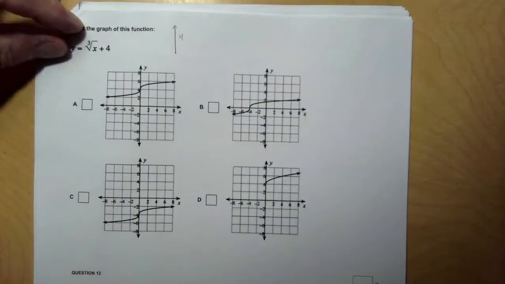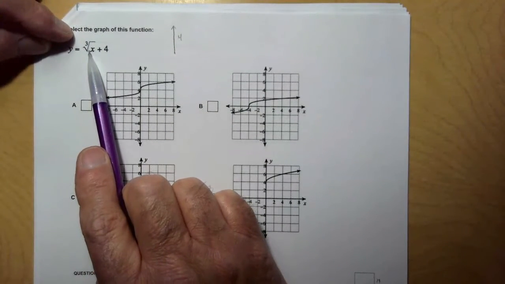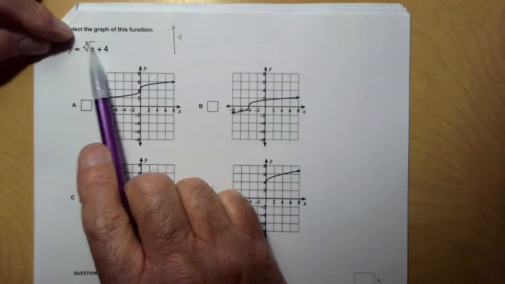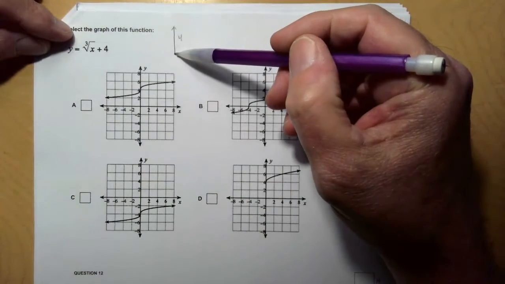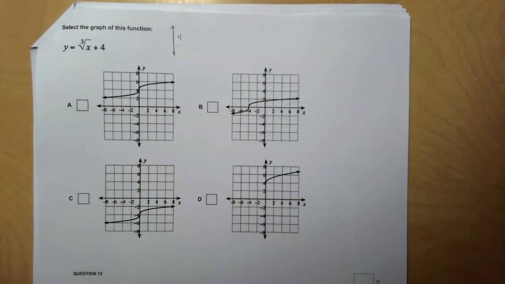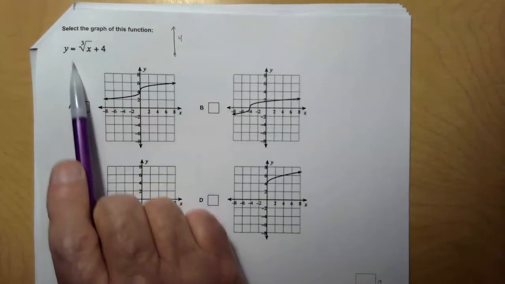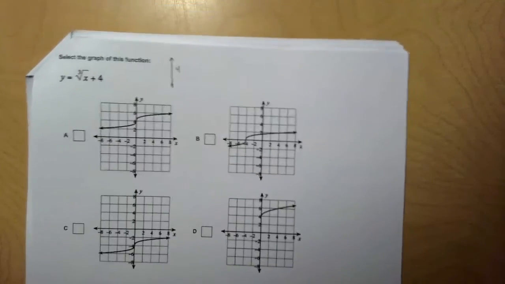All right, starting with number 11, we have the cube root function. The cube, it looks a little different. It's not a square root anymore, it's a cube root. The plus 4 just moves it from the origin straight up 4. Again, if you're not sure, put it in Desmos and look at it. Which one of these will look like it?